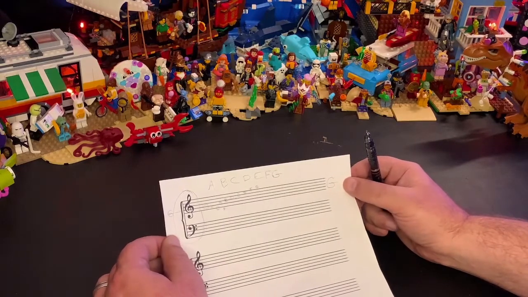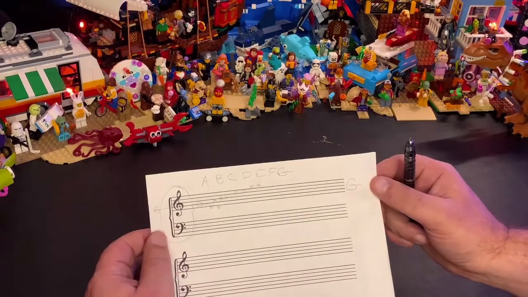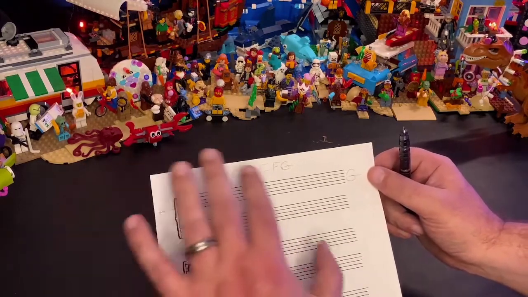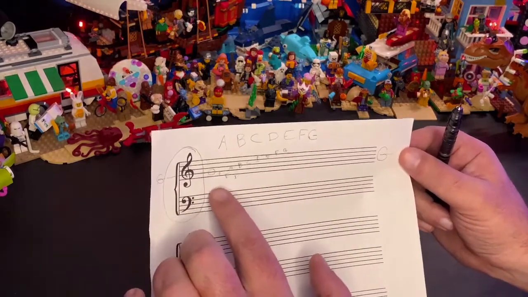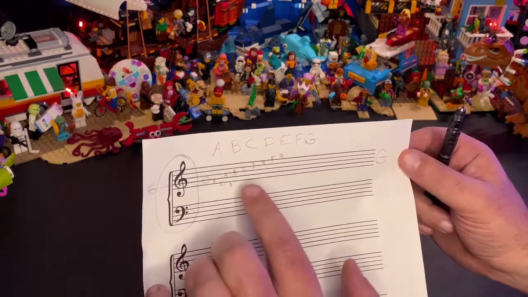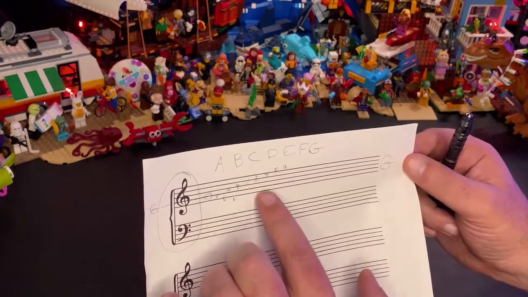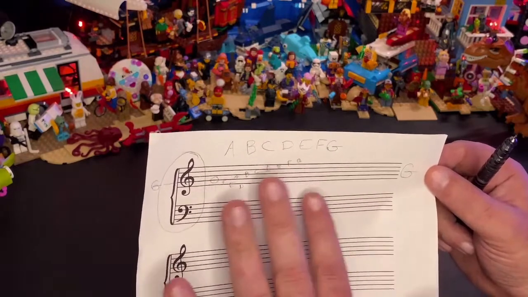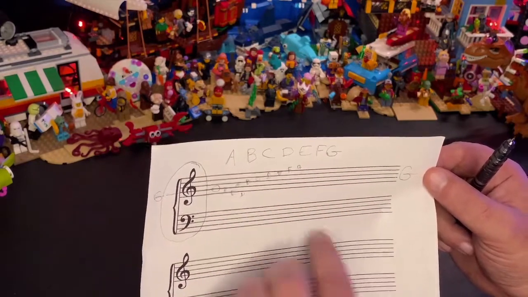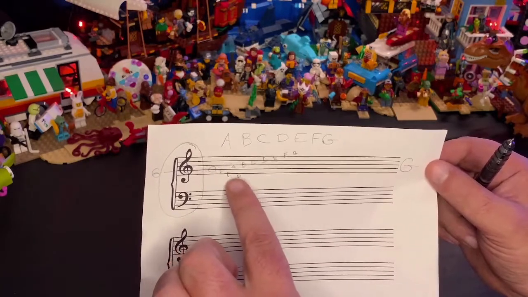But understanding the system here, understanding what the rules are that govern why the letters F-A-C-E fall on those spaces, really gives us a far greater and more working knowledge and understanding of what's going on musically here.